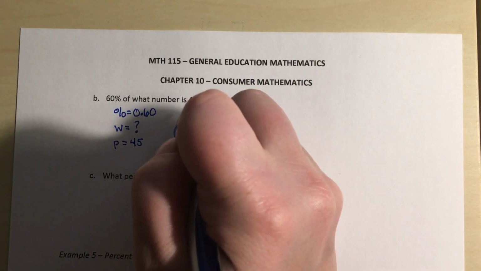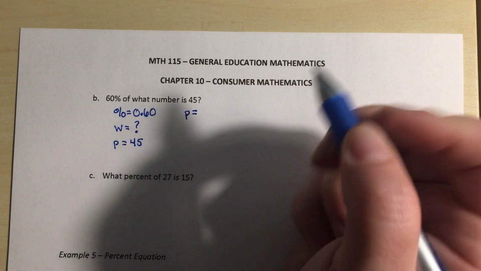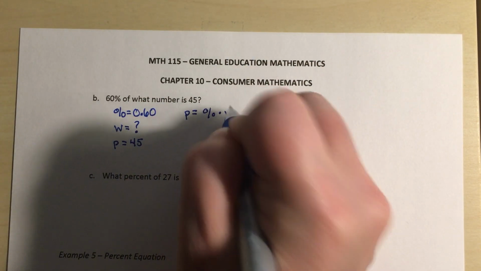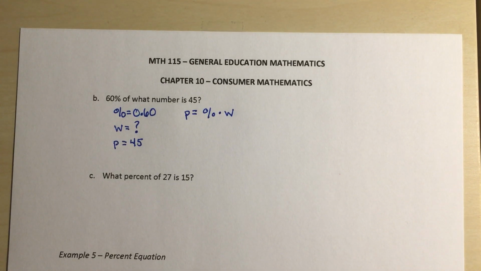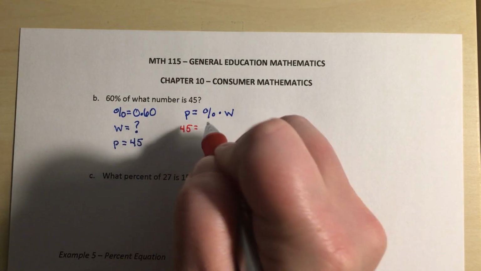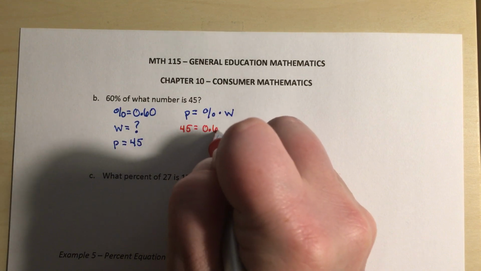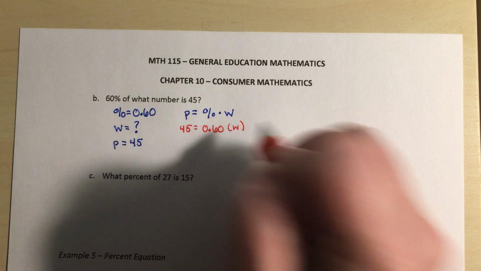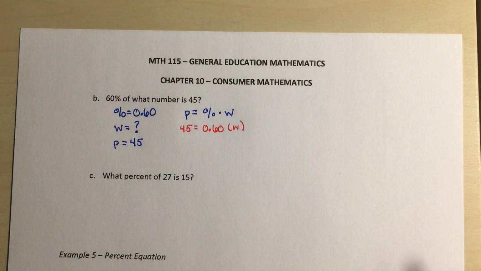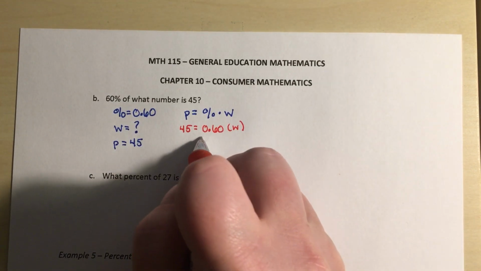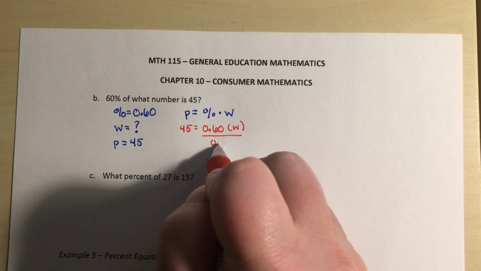So we're going to use our percent formula, part equals percent times whole, and we're going to plug in the numbers that we do know. Our part is 45. Our percent, 60%, is 0.60 times W. We have a little mini one-step equation here. We have to get rid of the coefficient of our variable. We want to get rid of that 0.60.